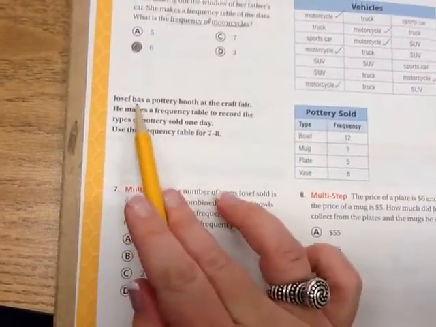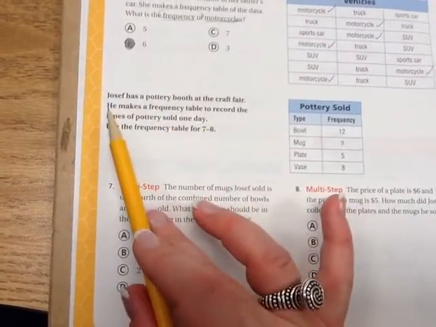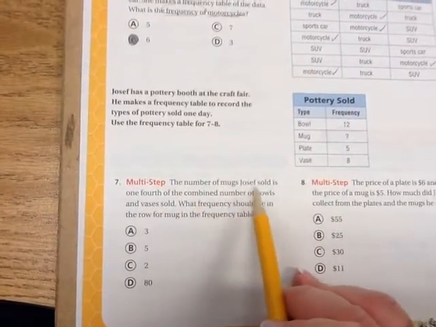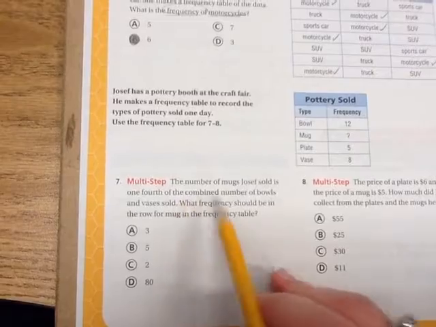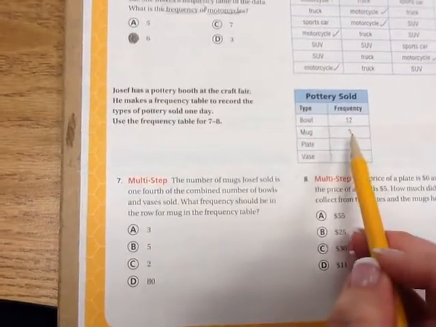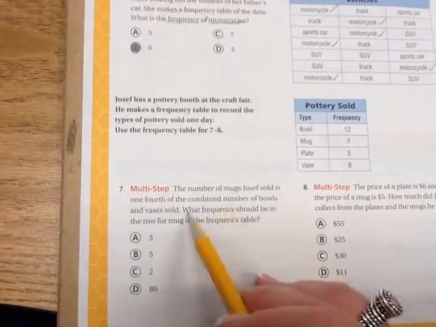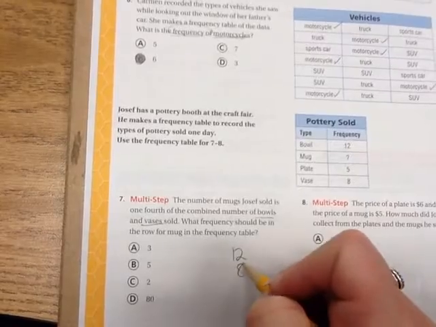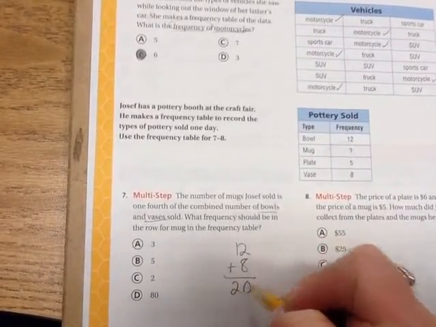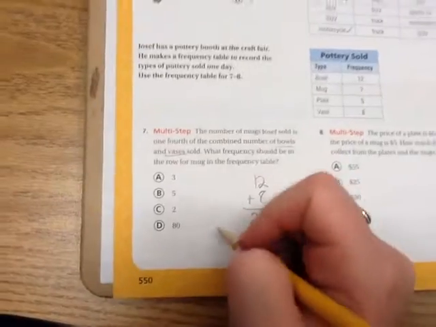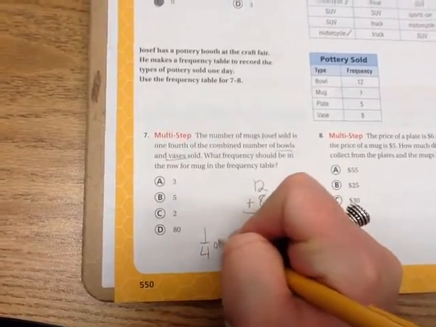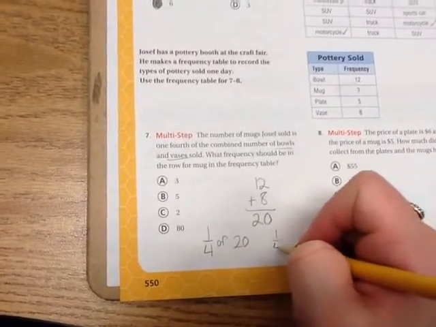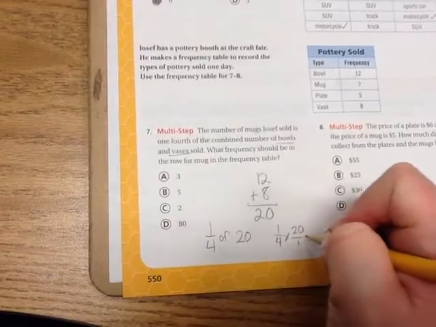So Joseph has a pottery booth at this craft fair. He makes a frequency table recording the types of pottery sold in one day. The number of mugs Joseph sold is 1/4 the combined of bowls and vases. So mugs, we don't know. So we know 1/4 is bowls and vases. Bowls is 12, vases is 8. So we're taking 1/4 of 20. So what does of mean? Multiply. 1/4 multiplying by 20.